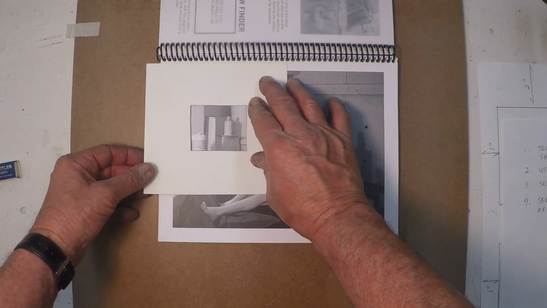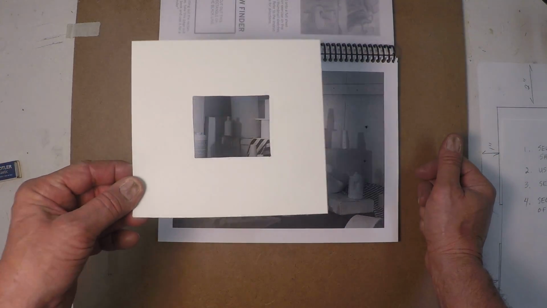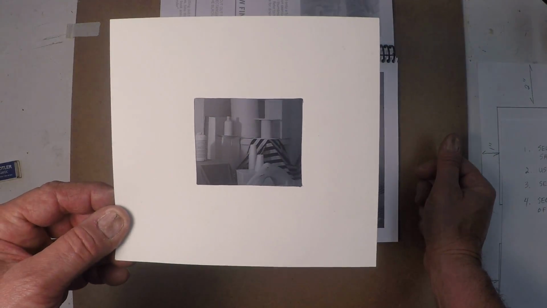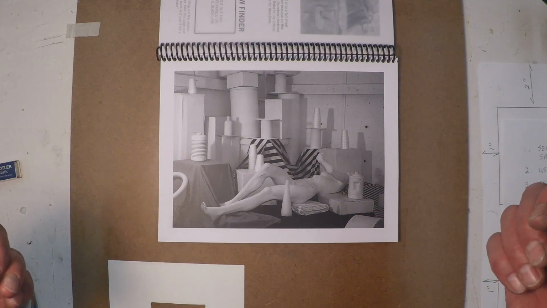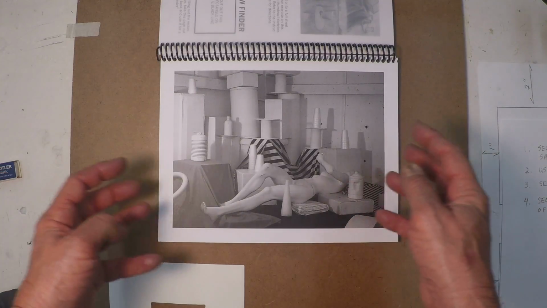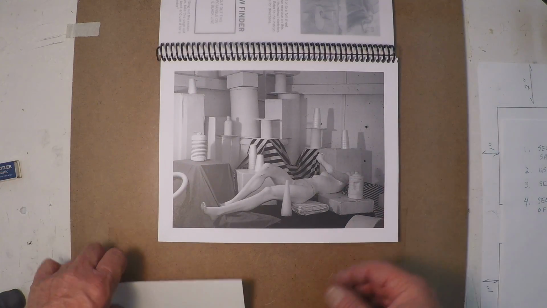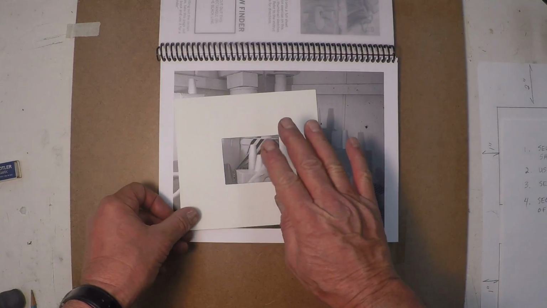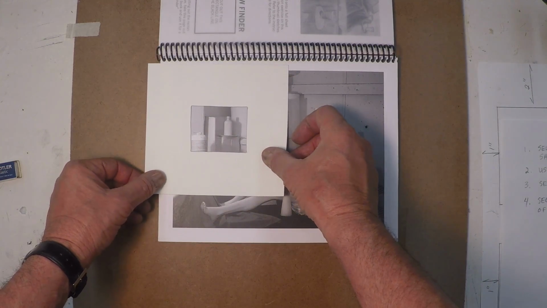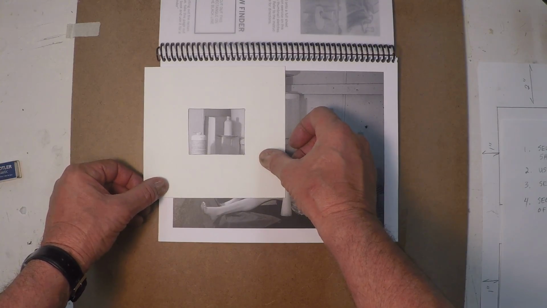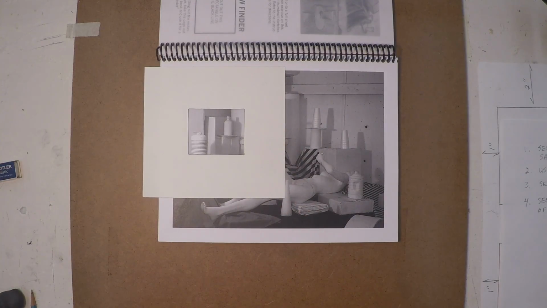You don't have the opportunity of picking it up and bringing it closer to you and farther away and actually changing the visual expanse of what you're able to take in with this viewfinder. You only have this very two-dimensional way to look at it. But what you're learning how to do is to select a few objects.